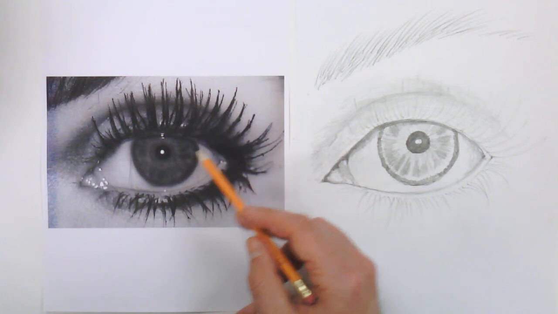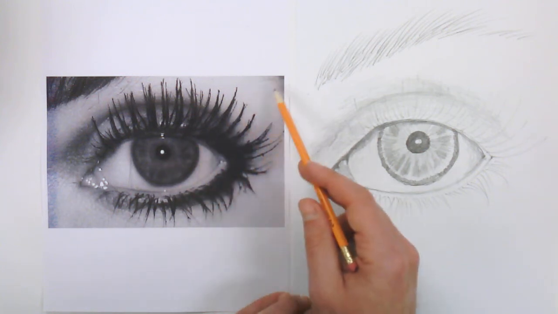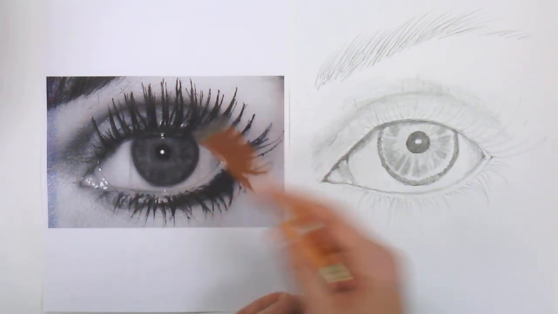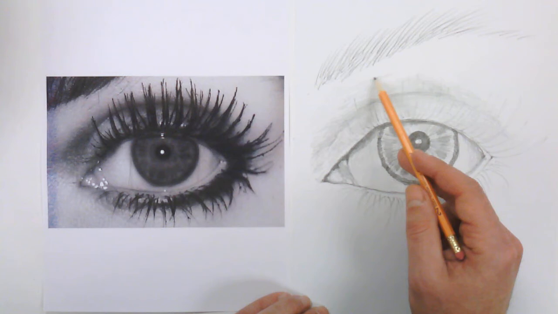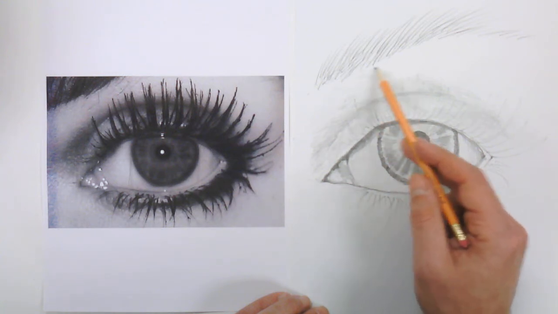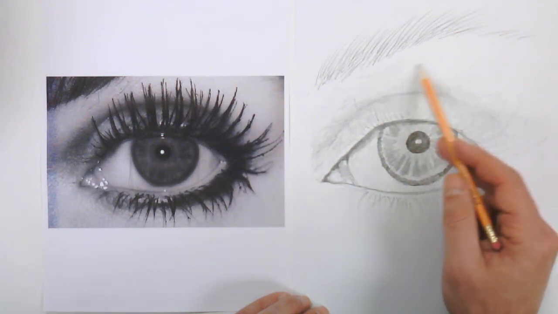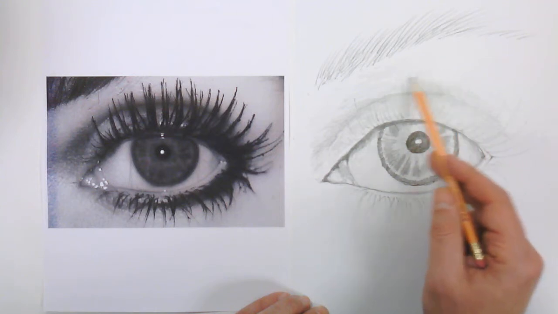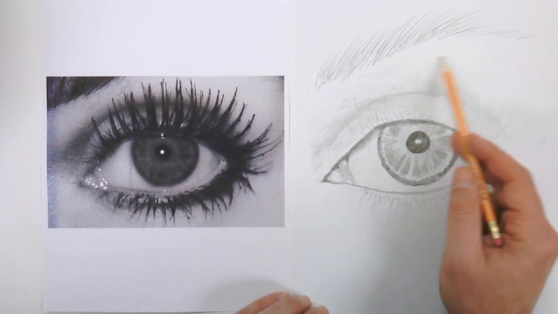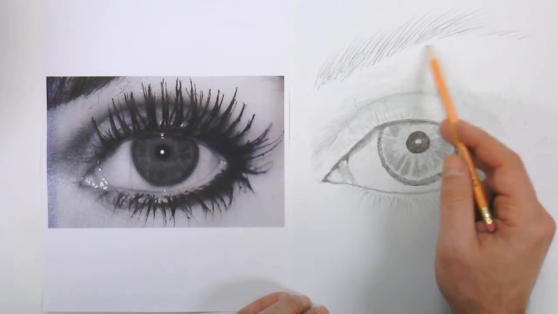So do I see pure white in this picture? I see pure white there. It starts to get white up here, down there, but everywhere else it's gray, and this is where you have to push yourself, just to have a lot of patience and discipline.